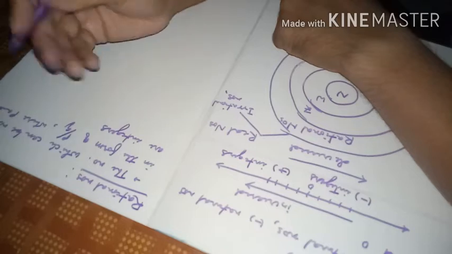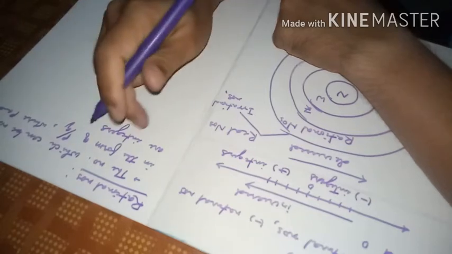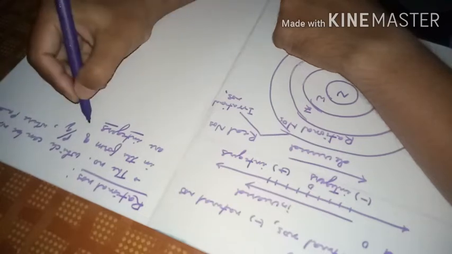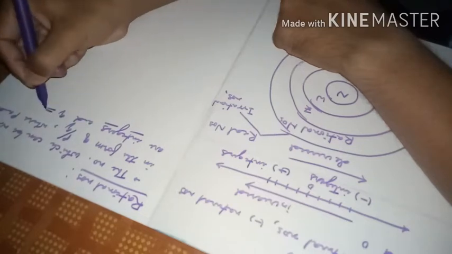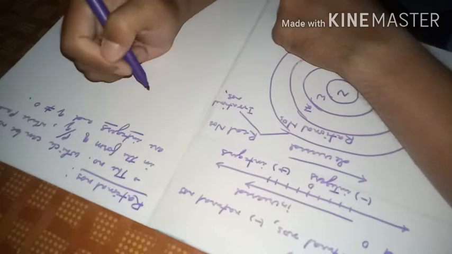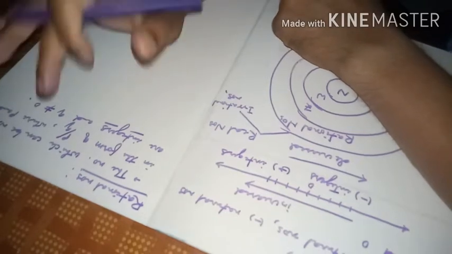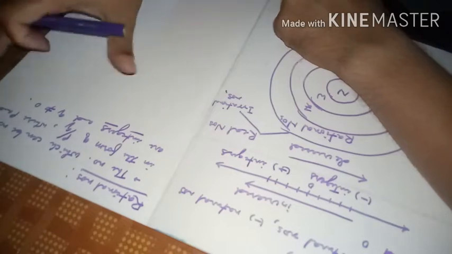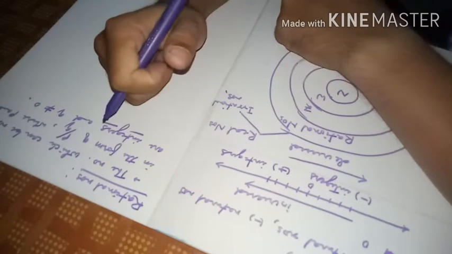Integers means negative numbers, positive numbers and zero together. So p and q are integers and q should not be equal to 0. Any number which can be written in the form p by q, with q not 0, this type of number we call a rational number.